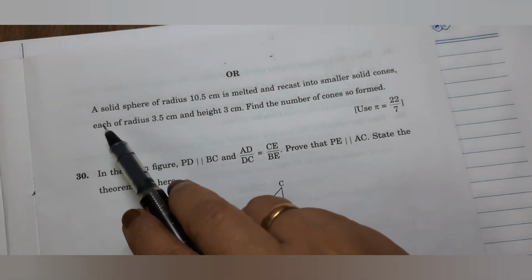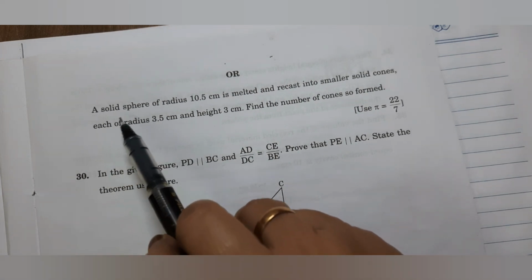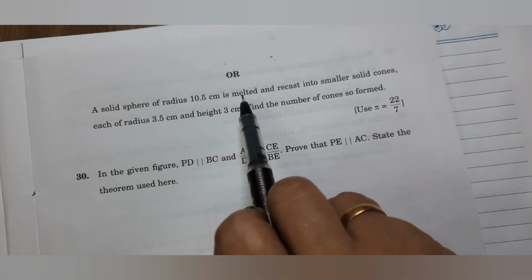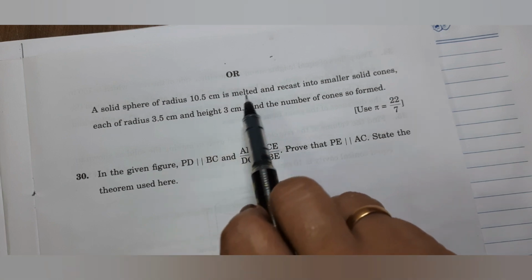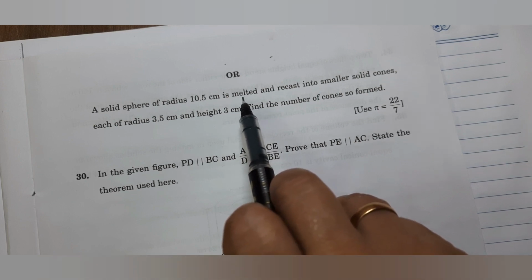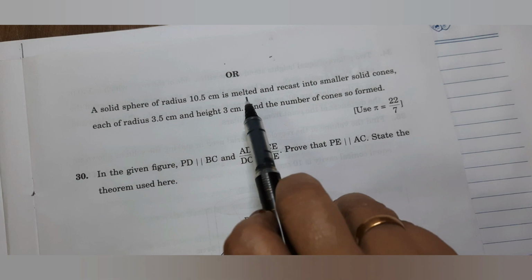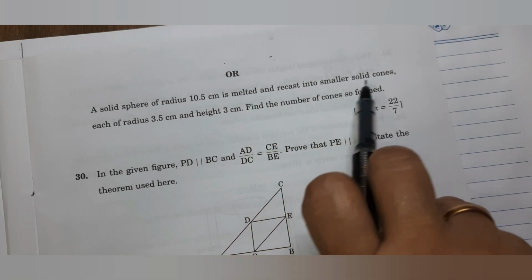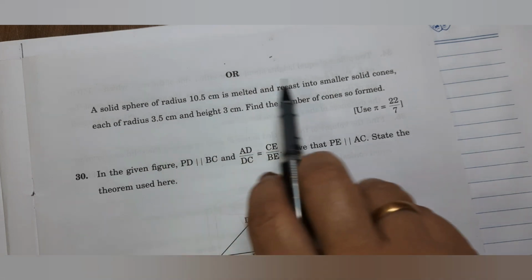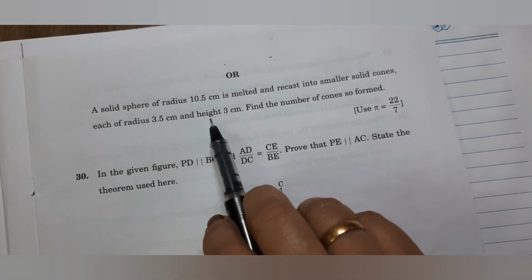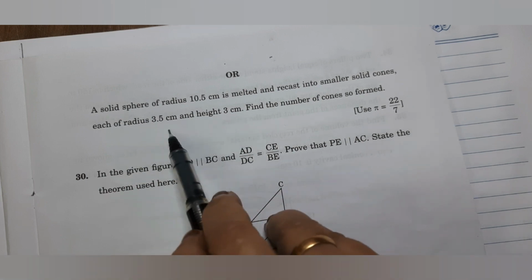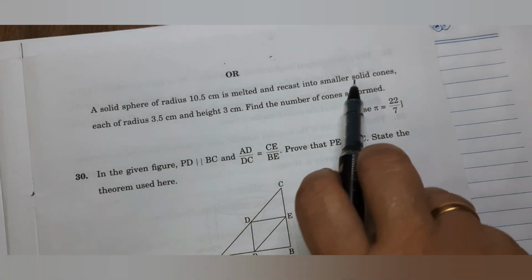Next one is 29 or question. A solid sphere of radius 10.5 centimeter is melted and recast. I hope you remember this word I told you all to remember and the technique involved in this one. It is recast into smaller solid cones. So whenever you see melted and recast, here you don't see any other factor given for volume or area, but they have melted and recast into small cones.